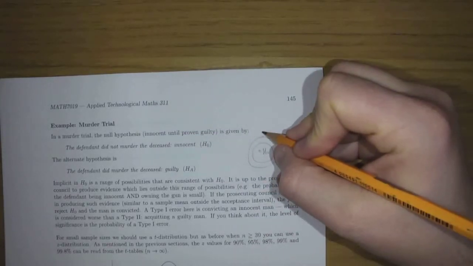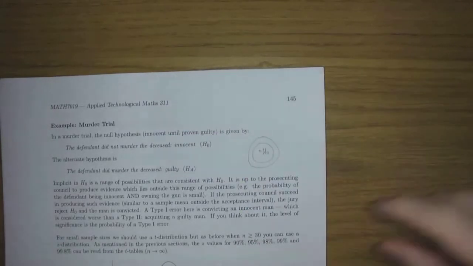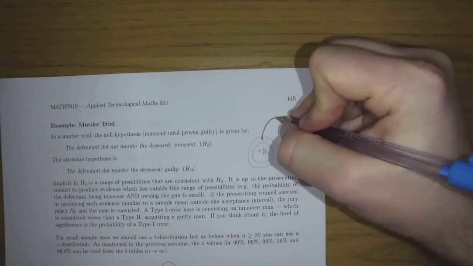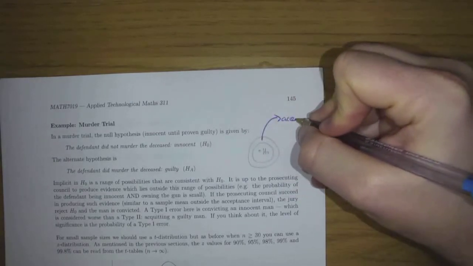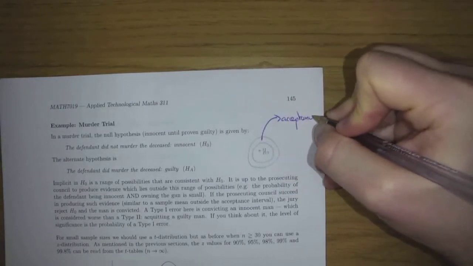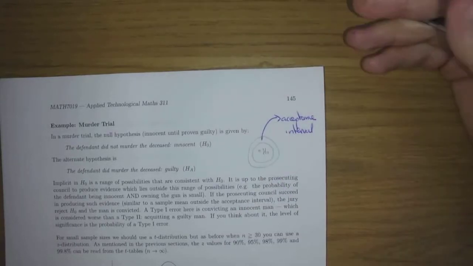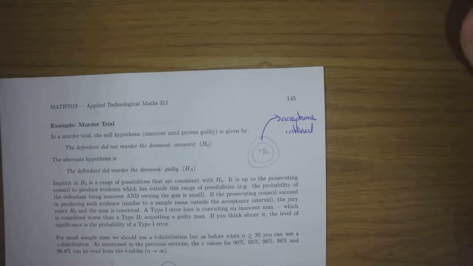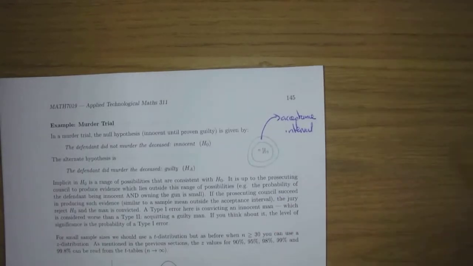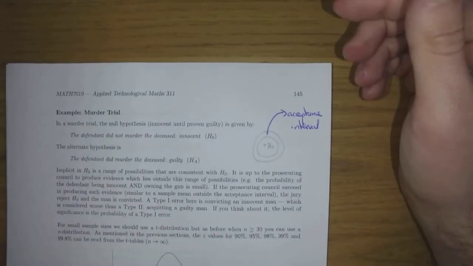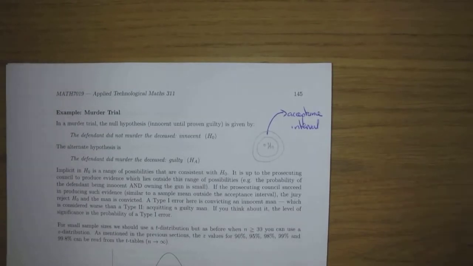But then the next region, and this probably would be what you're thinking of as the acceptance region, the acceptance interval when we do an actual question. So these are all the different scenarios that are consistent. The probability that this evidence occurs and the person is innocent isn't crazy. It's not beyond all possibilities.